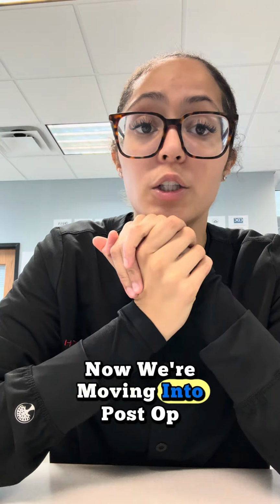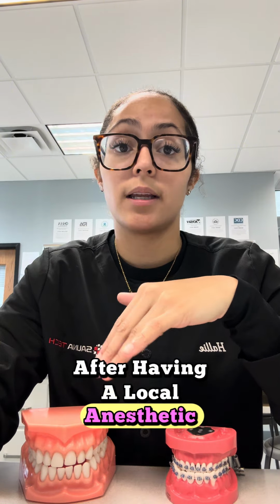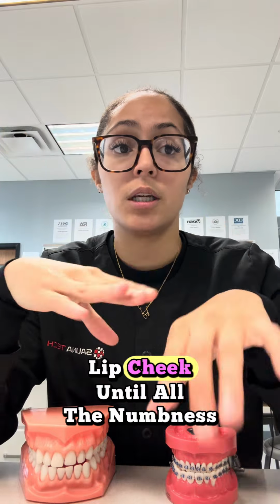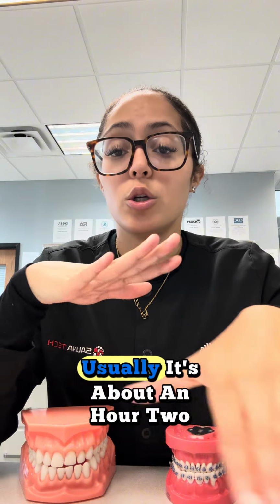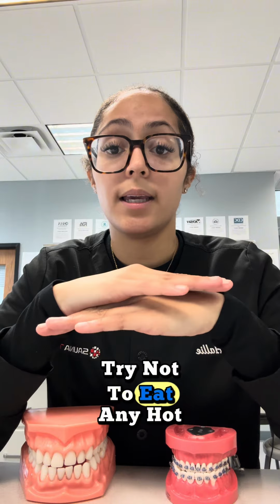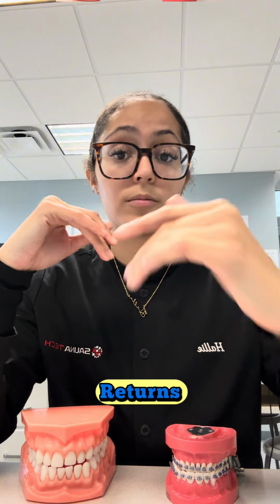Now, we're moving into post-op care instructions. After having a local anesthetic, avoid biting or chewing on your tongue, lip, or cheek until all the numbness wears off. Usually it's about an hour, 2 hours after your appointment. Try not to eat any hot foods or drinks until the feeling in your mouth returns.